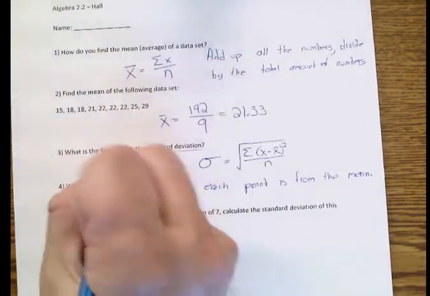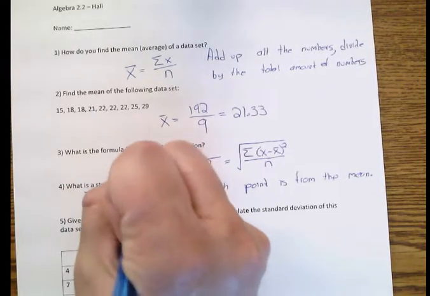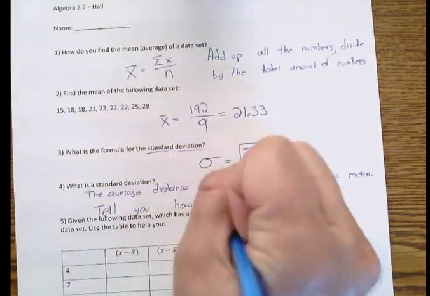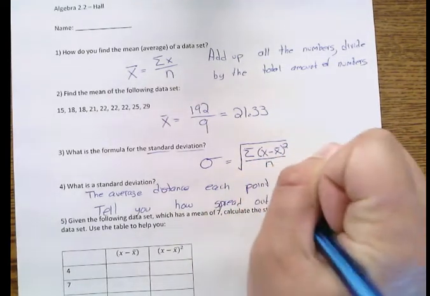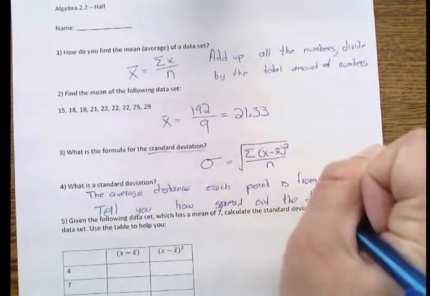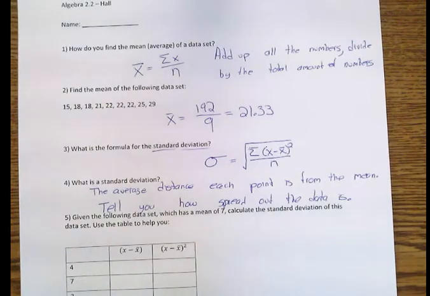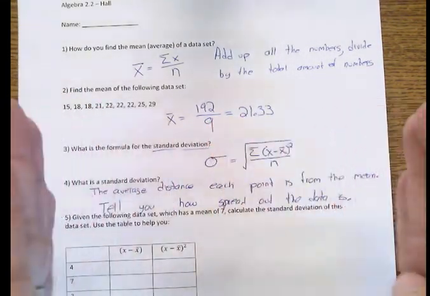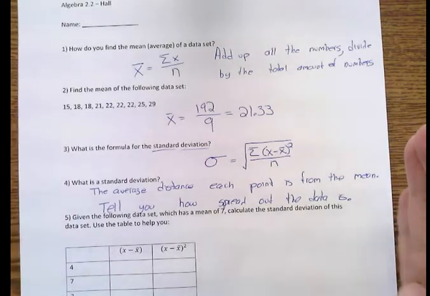Essentially, its goal is to tell you how spread out the data is. So it's a way we talk about spread. Is the data really, really compact together, or are we really, really spaced out?